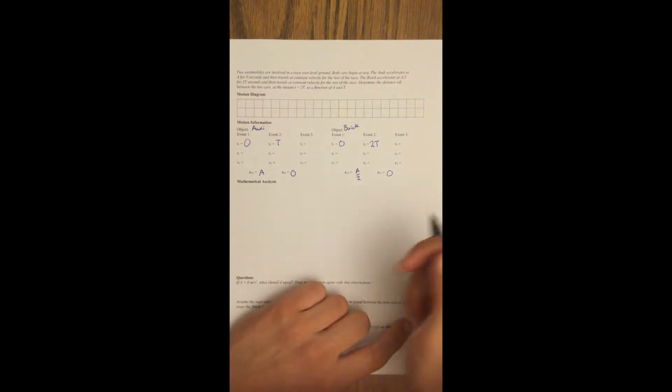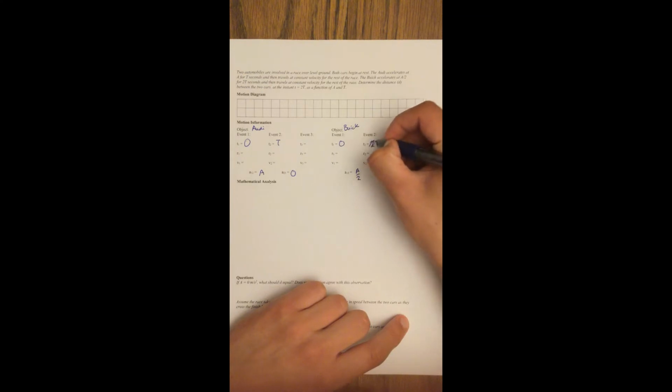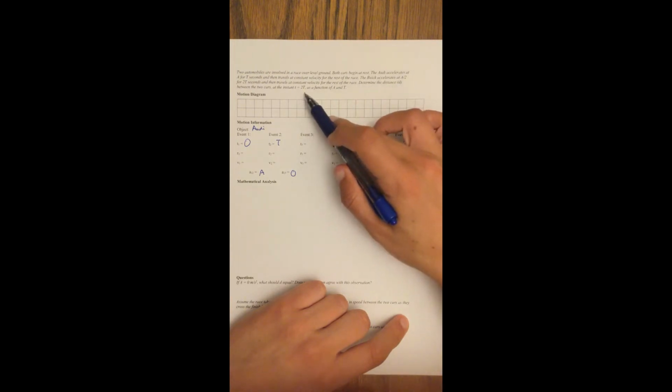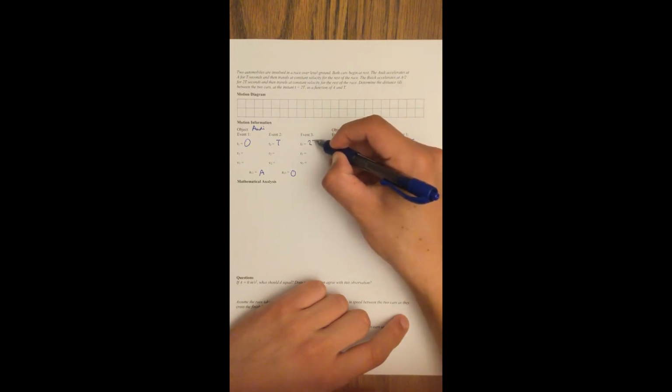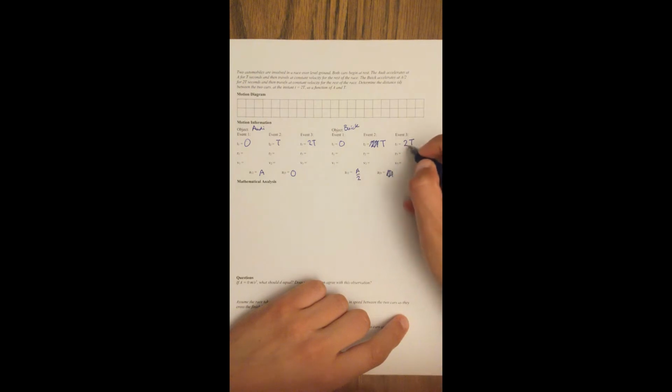Okay, so I told you before that the events are going to be the same for both objects for all of the homework problems and example problems. And I didn't read the entire problem before I started putting things in my table, so this is actually going to be time t. This is going to be time 2t because they're asking about the distance at time 2t. And then if this is 2t, that means you still have an acceleration of a over 2 before event 3.